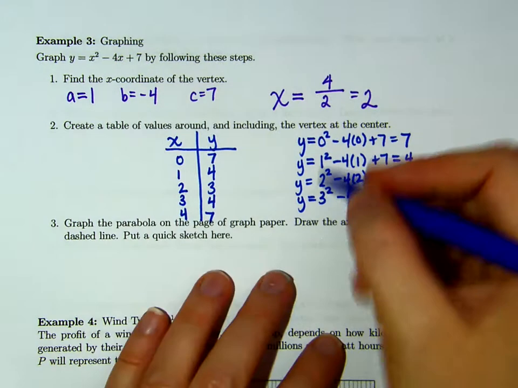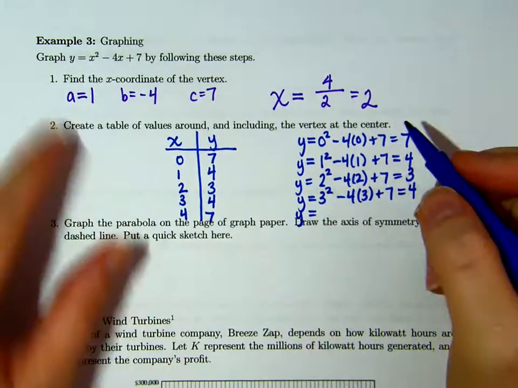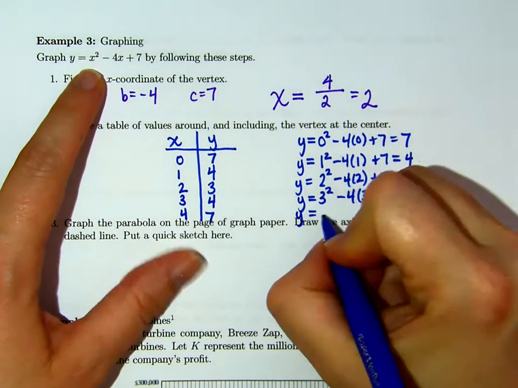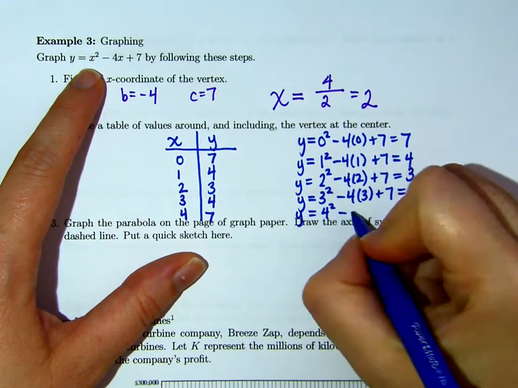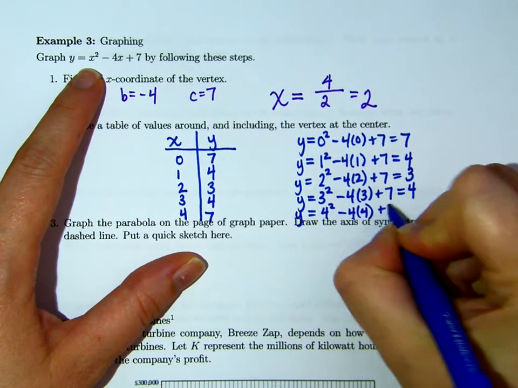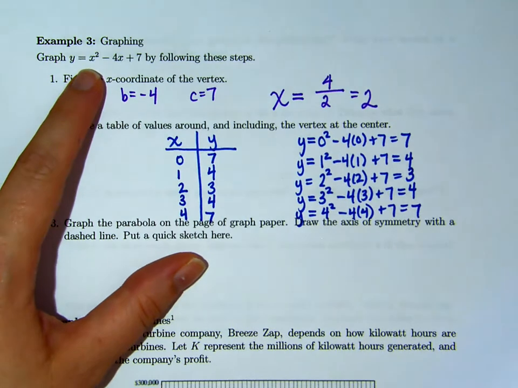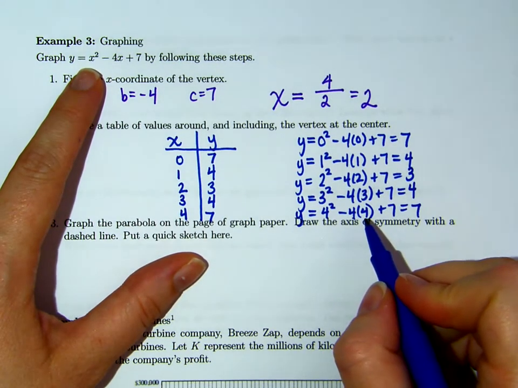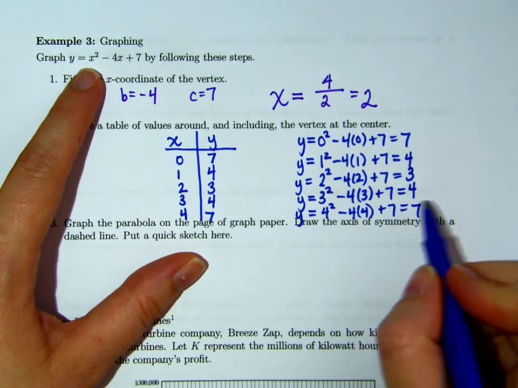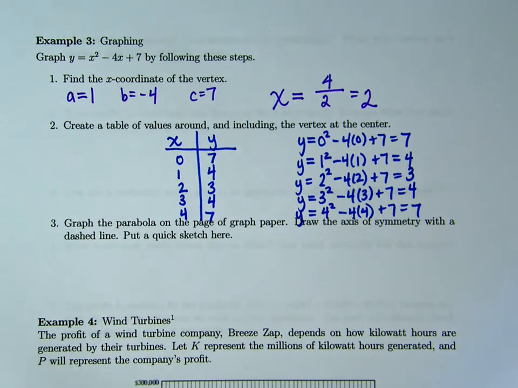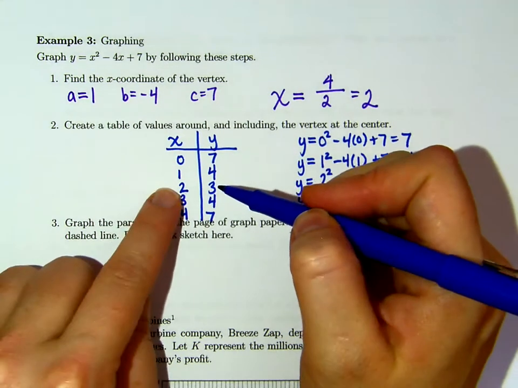Okay. And just to finish this, to be thorough, when x is 4, we would have 4 squared, take away 4 sets of 4, plus 7. 16 minus 16 is 0. 0 plus 7, 7. Voila! We have the vertex in the center.